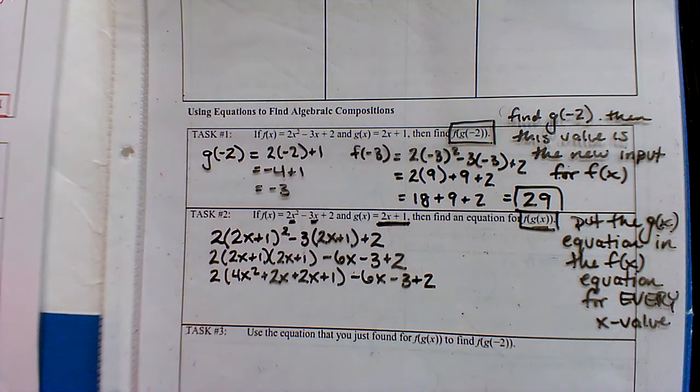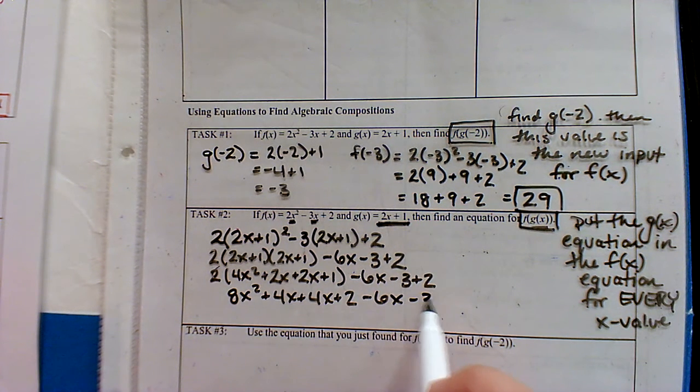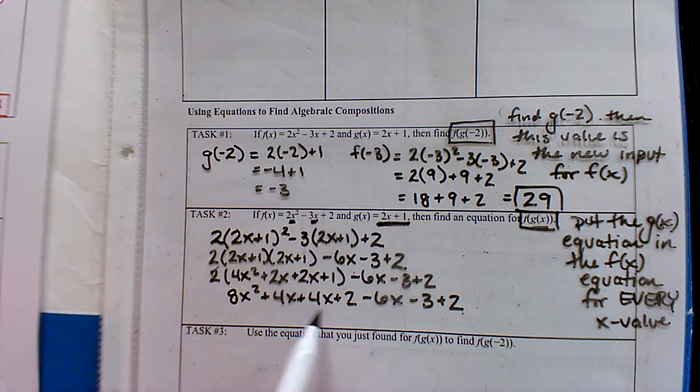But if you notice, after we get done multiplying those two quantities together, we still didn't really do anything with that 2 out front. So again, we're going to have to distribute that in to get rid of that 2. And now that all the parentheses are gone, let's see if we can combine some like terms. We have an 8x squared, but are there any other x squared terms? No, so that one's going to stay.